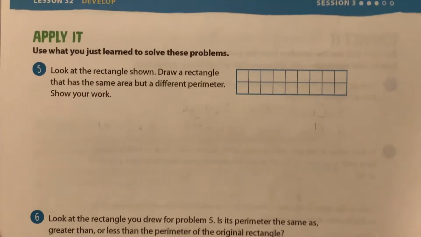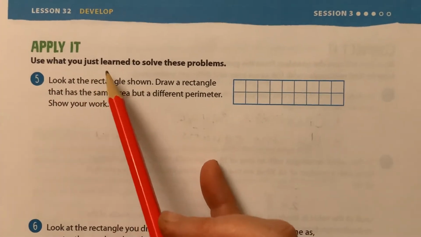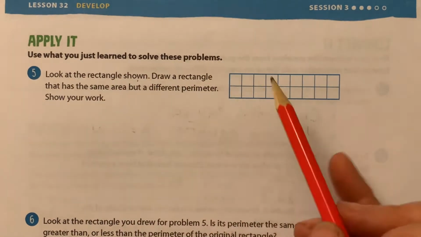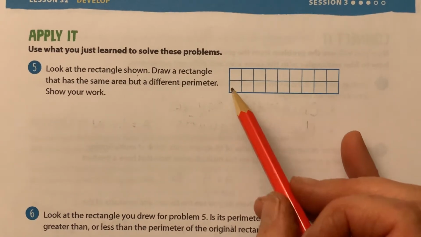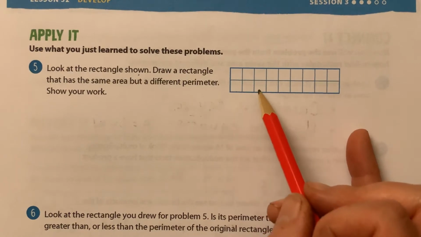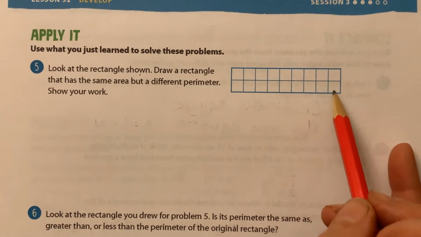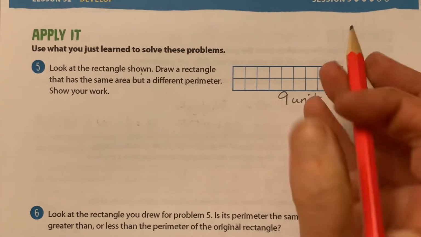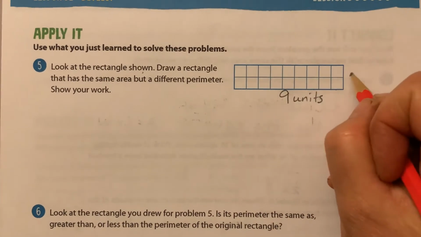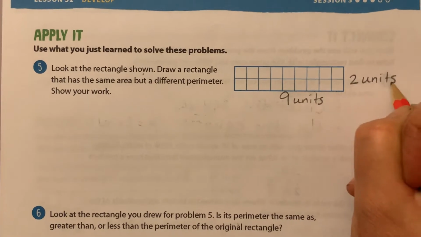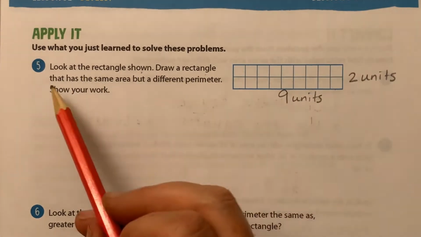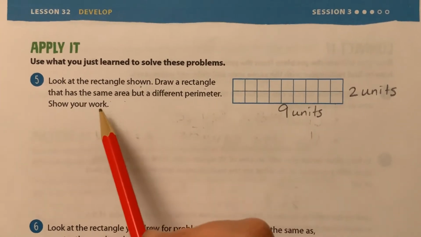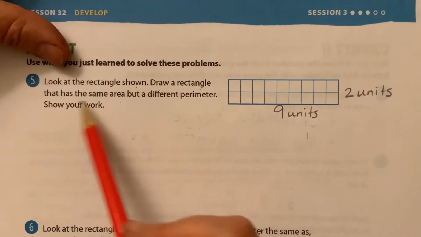Okay, let's look at the apply it. Use what you just learned to solve these problems. Look at the rectangle shown. What do you notice about the rectangle? How long is it? 1, 2, 3, 4, 5, 6, 7, 8, 9. It is 9 units long. What do you notice about its width? It's 2 units. Draw a rectangle that has the same area but a different perimeter. Show your work. Okay, so it has the same area.